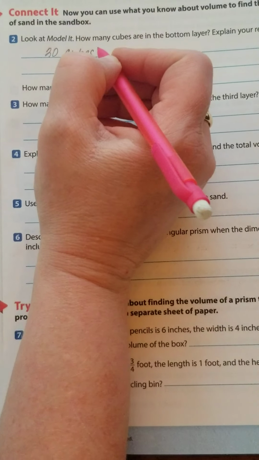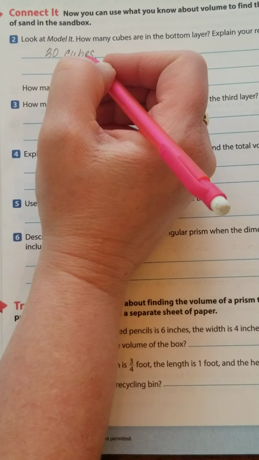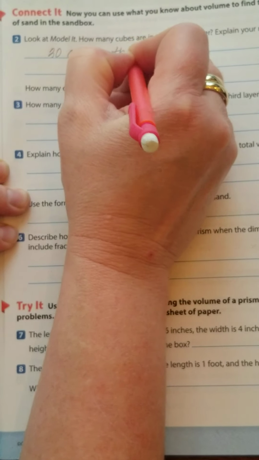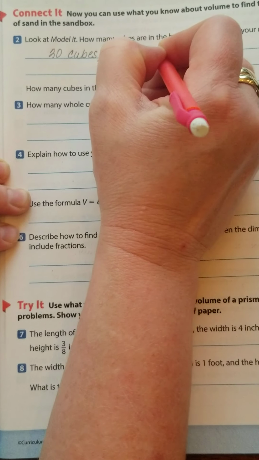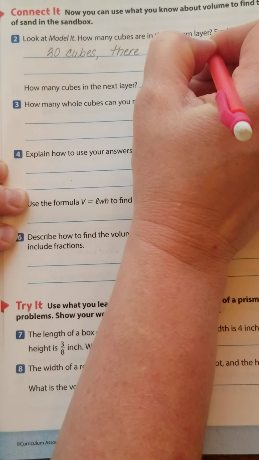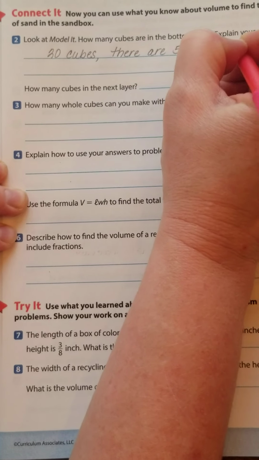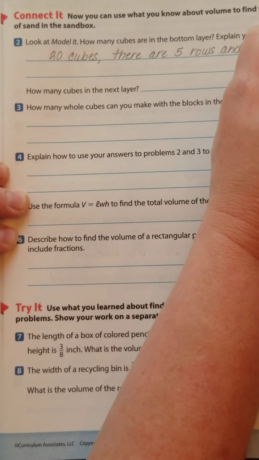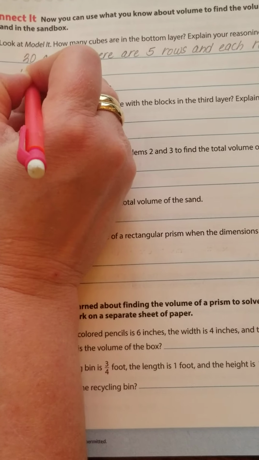And then to explain yourself, you want to say there are 5 rows and each row has 4 cubes.